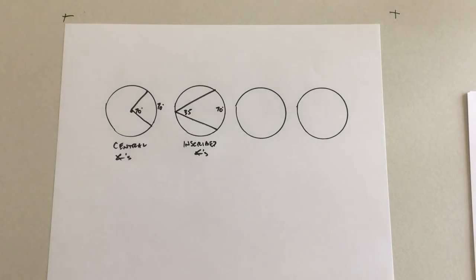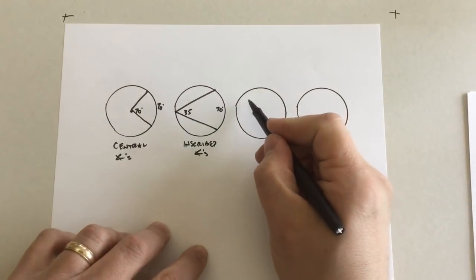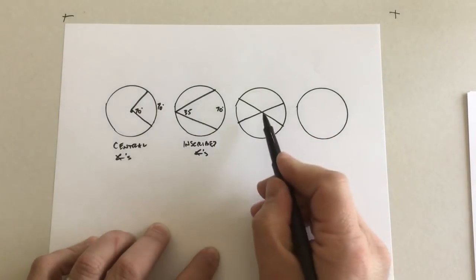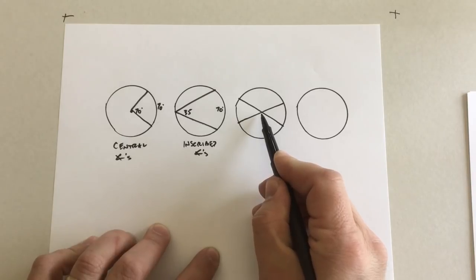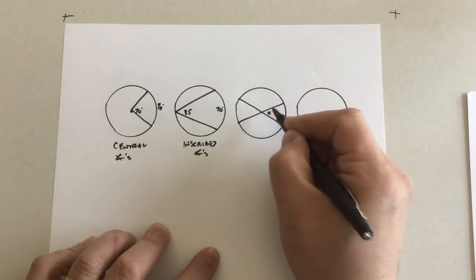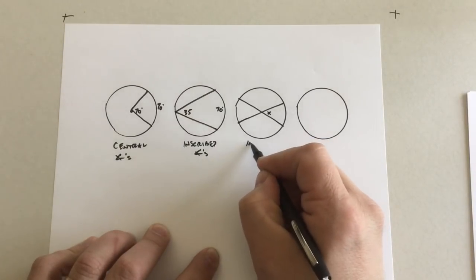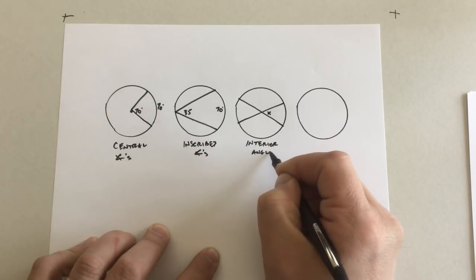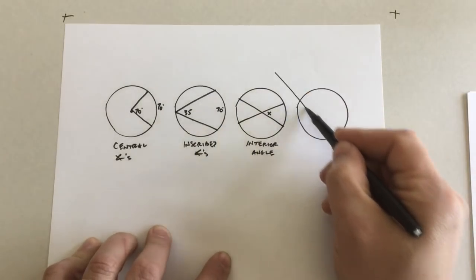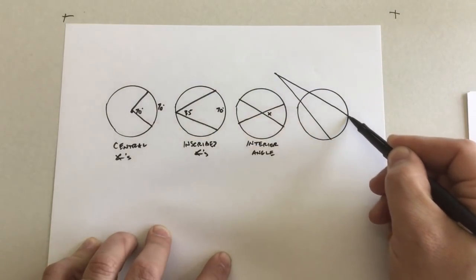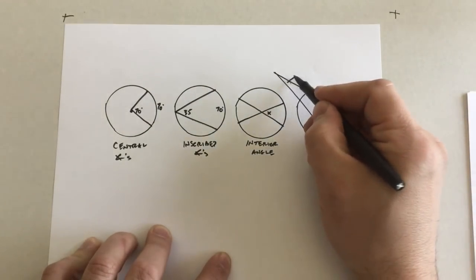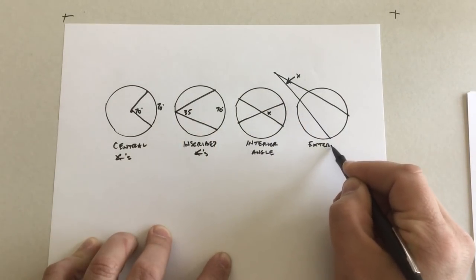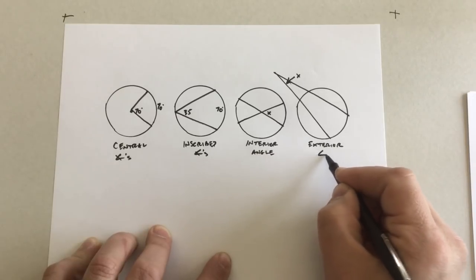So there's two other ones we got to deal with. We got to sort of figure them out. So if I just take two random chords, and that's not the center of the circle, it's just a random intersection, and I want to figure out how big this angle is, we're going to call that an interior angle. Okay? And if we have an angle that's made with two secants, or a secant and a tangent, or two tangents, this angle way out here, we're going to call it an exterior angle, just so we can talk about it. Okay? So there we go.